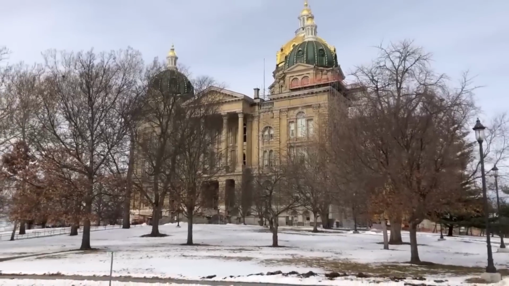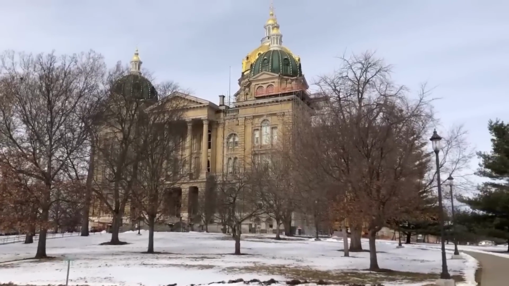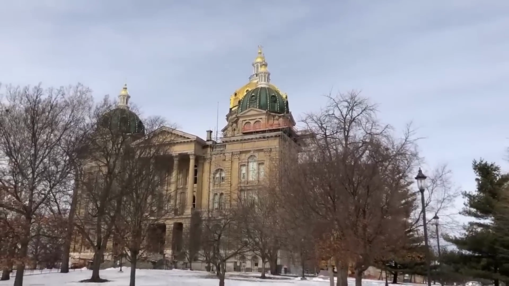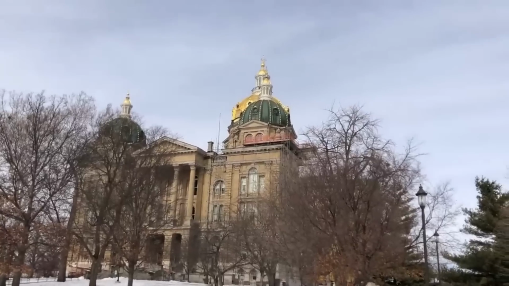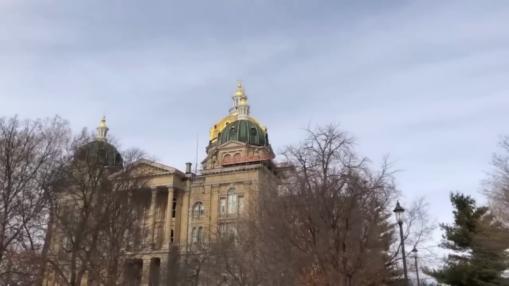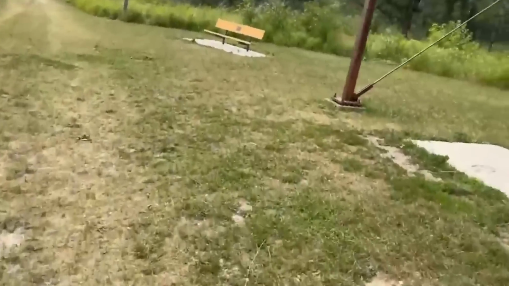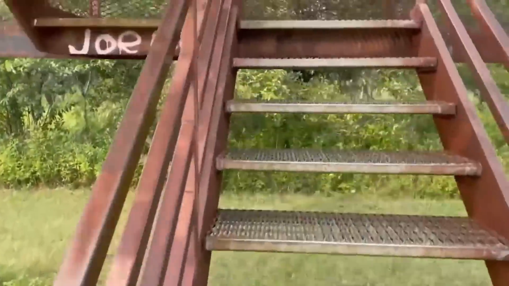One of the most obvious pieces of evidence to me is whenever we go across the land and we see beautiful buildings like this, such as the state capitol in Iowa. This is the baseline building for my research on this channel, and the reason for that, it's a building that shouldn't exist there.